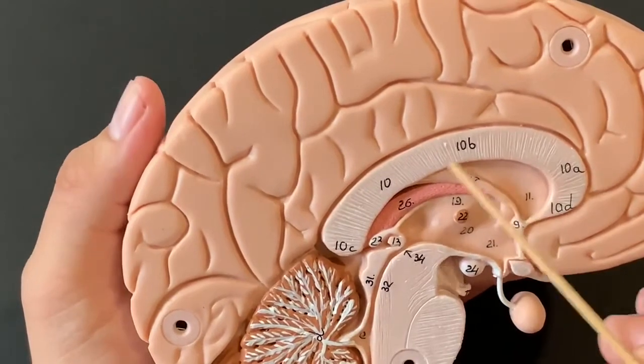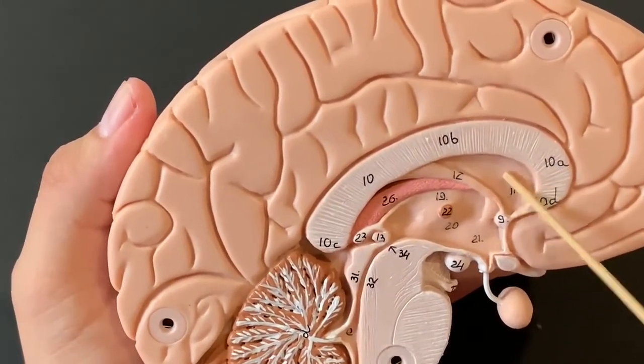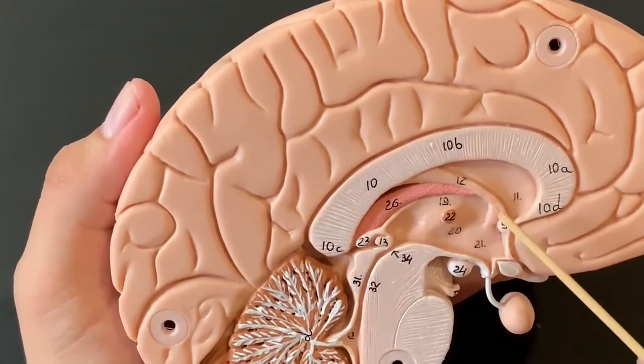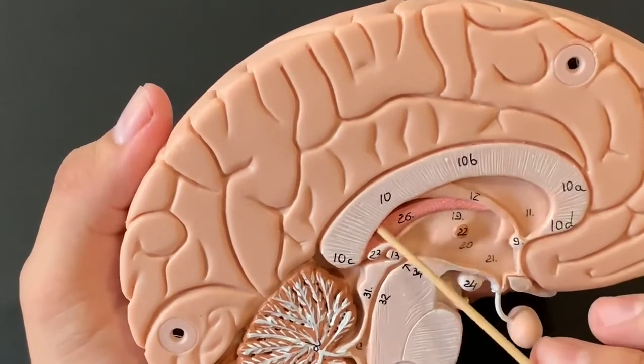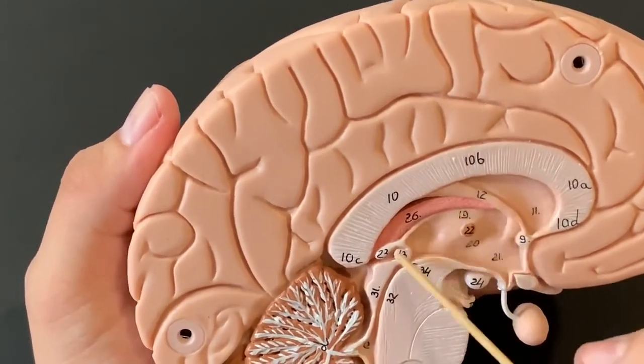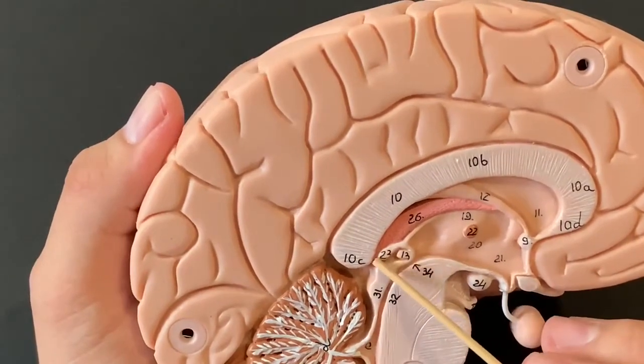All right, so we talked about the corpus callosum, the space being the lateral ventricle, the structure is the septum pellucidum. The fornix makes the floor of the lateral ventricle. This is the choroid plexus. Let's take a look at this, this is the anterior commissure, posterior commissure at 23.